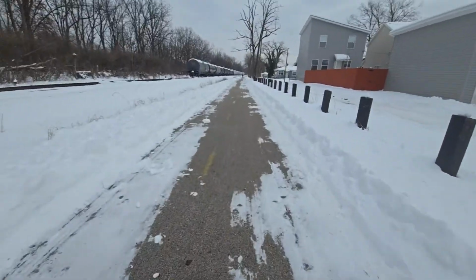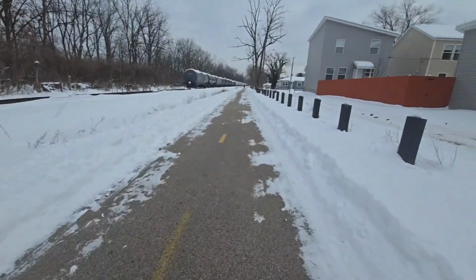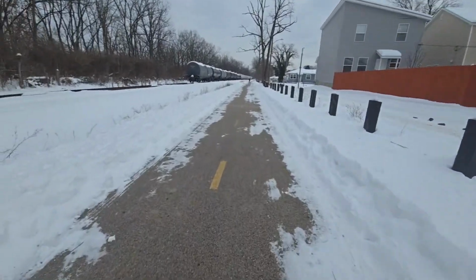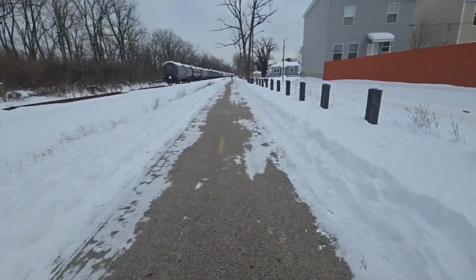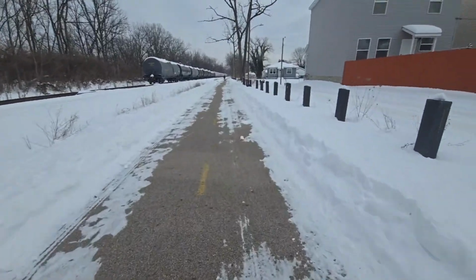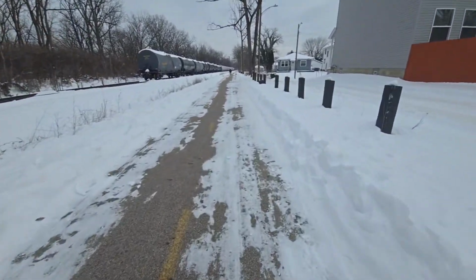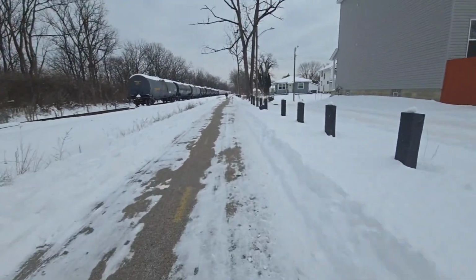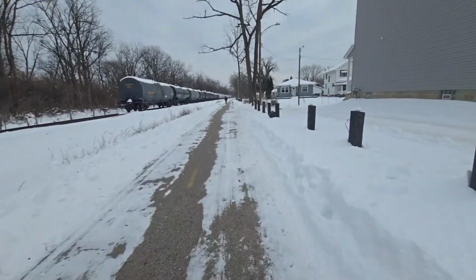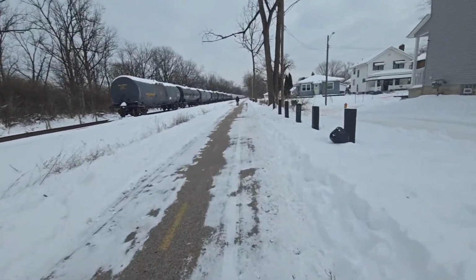Especially now, because with all this snow, a lot of these dogs, especially small dogs and old dogs, won't go in the snow to take a shit. They'll just shit on the trail. Not saying this one does specifically, but you see a lot of it.